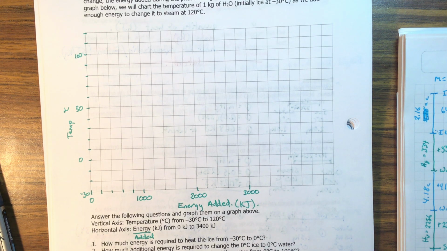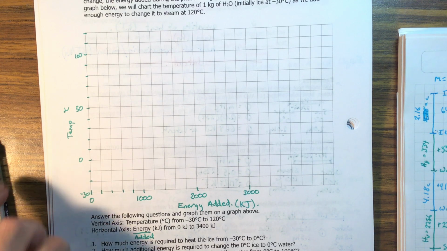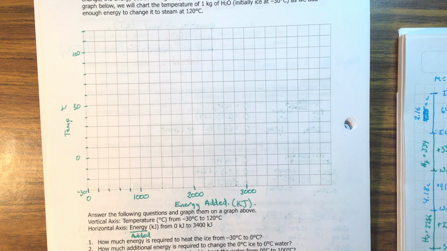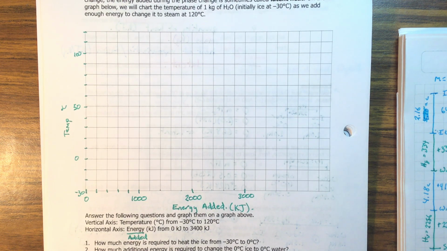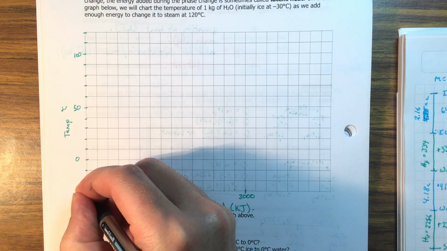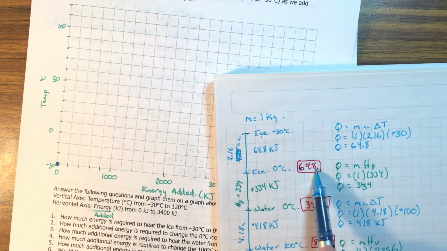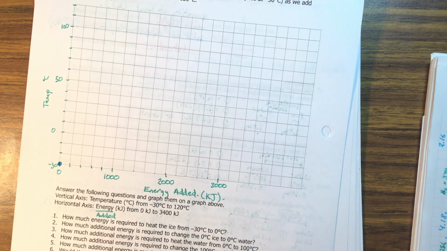Now let's start. I'm going to do the temperature changes in blue and the latent heats in green. Let's start graphing. When the ice is at negative 30, we've added in 0 extra energy. Then we added in 64.8 kilojoules of energy, and we're now at 0.